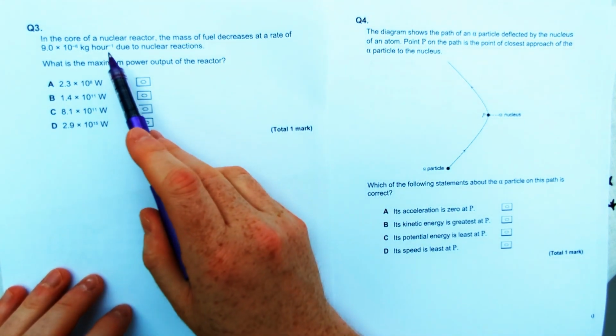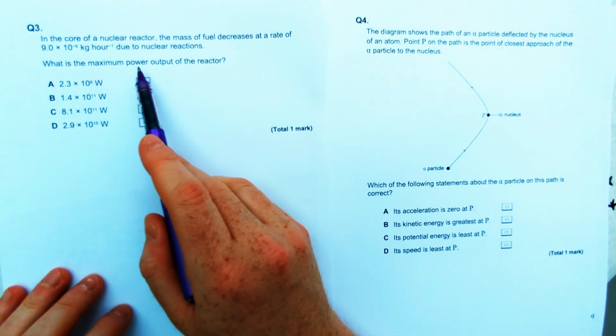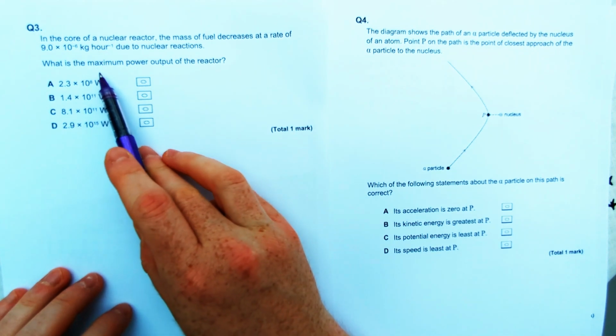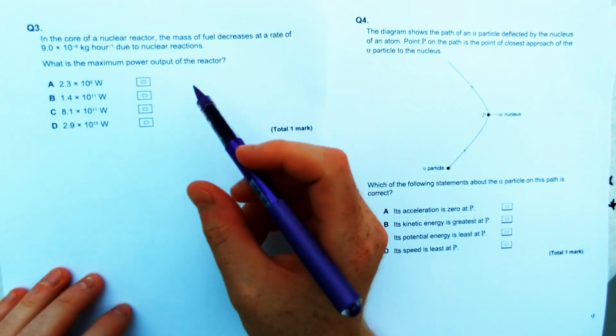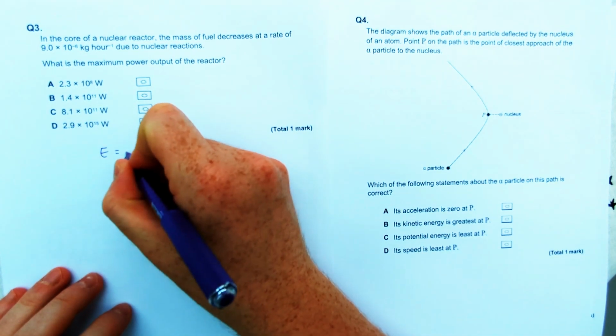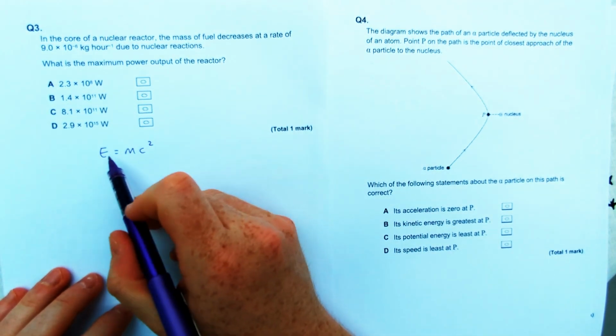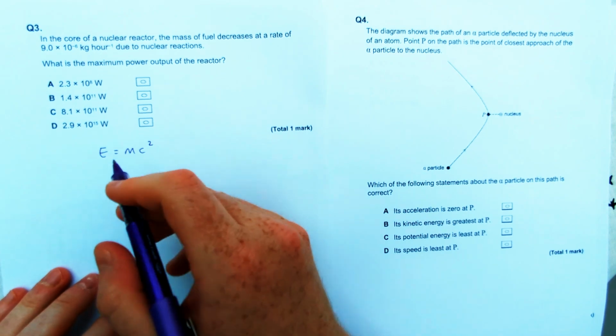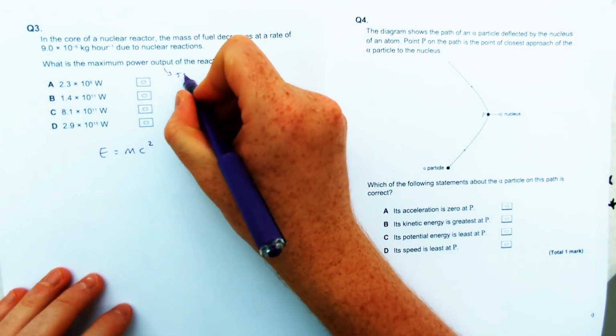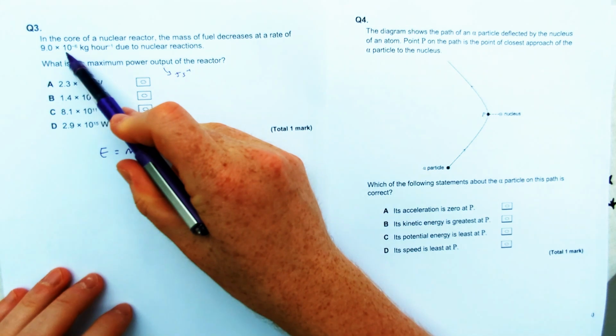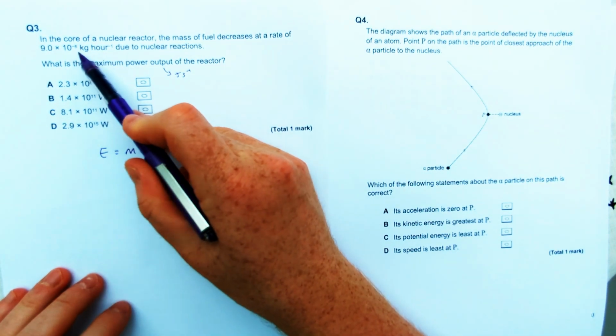So this first question here, we've got to use E equals mc squared. Even though it's not obvious, we're trying to work out the maximum power output. Now, power is just energy per second. So we're going to use E equals mc squared. But first of all, to be able to use energy per second, because that's what power is, that's joules per second, we're going to have to work out how much mass is released per second. We've currently got it per hour.